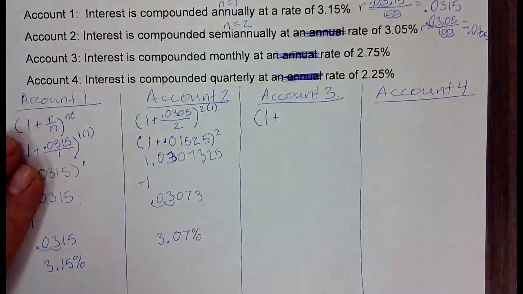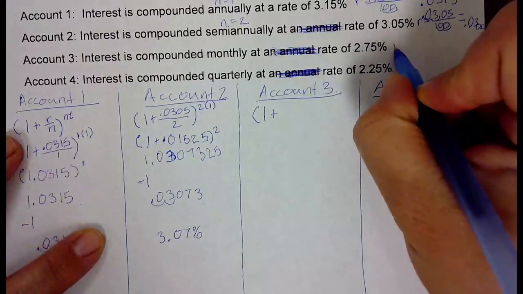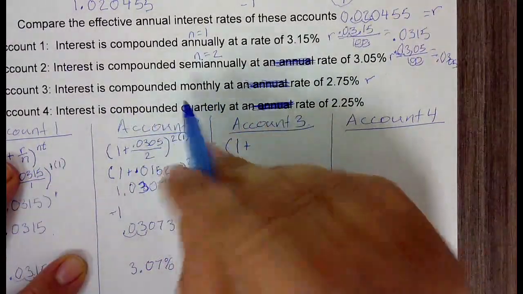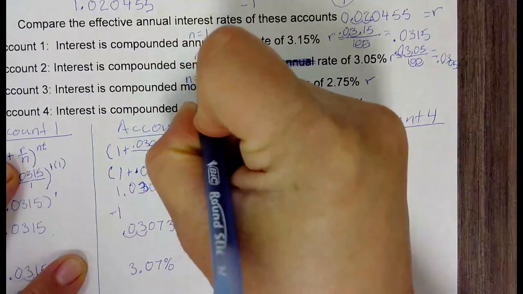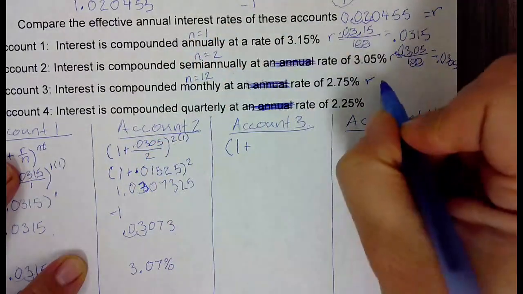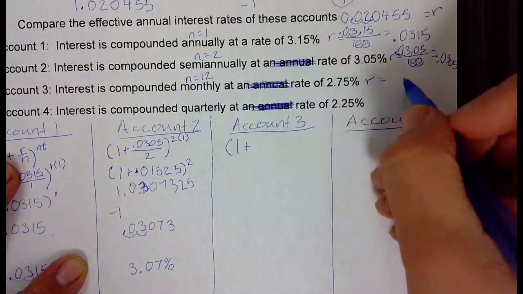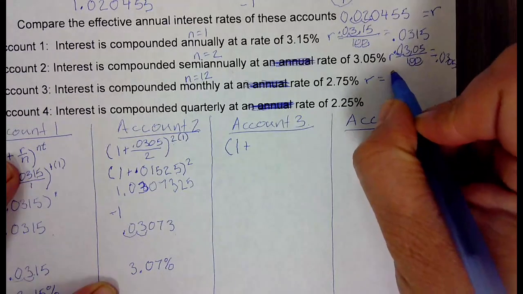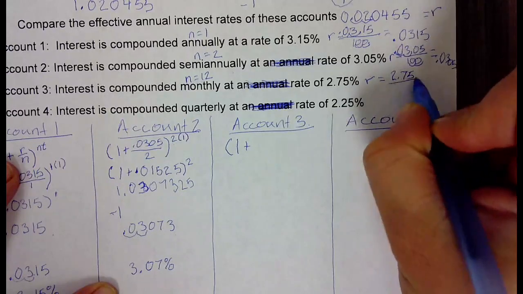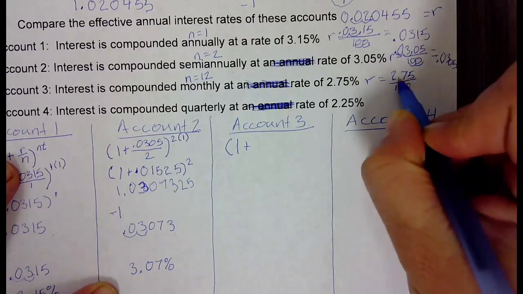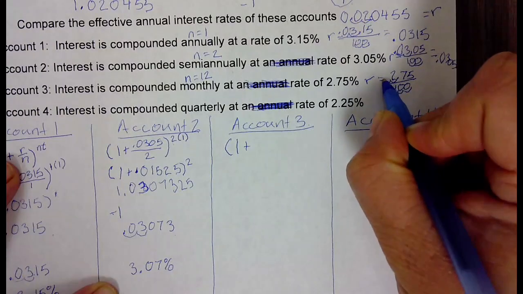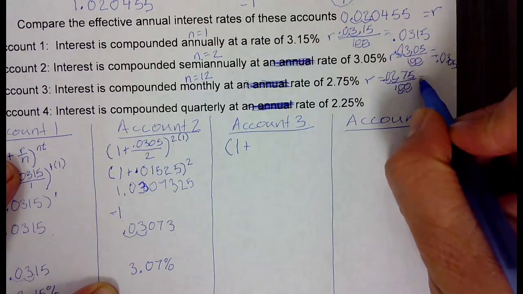Do the same thing for account 3. 1 plus my rate here. This account is compounded monthly, so the compounding periods equal 12, and my rate here equals 2.75%. Move that over 2 decimal places, 0 to save my place.